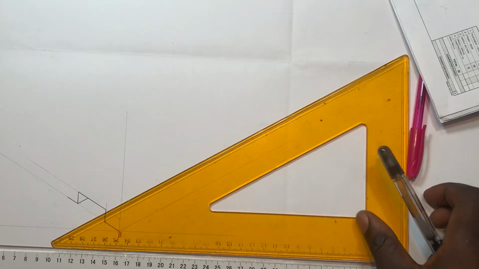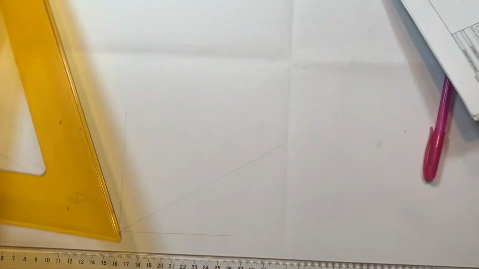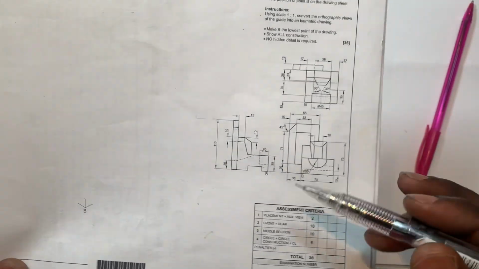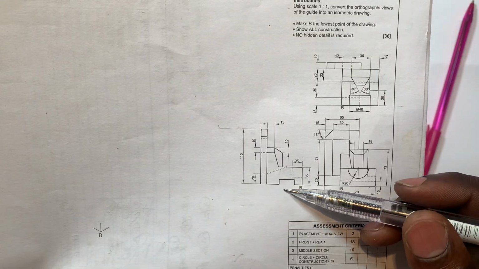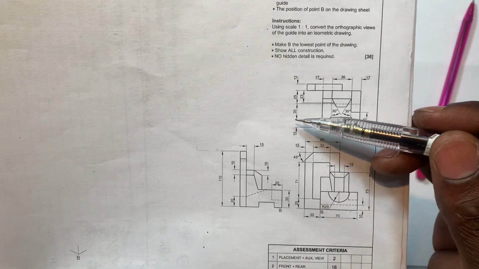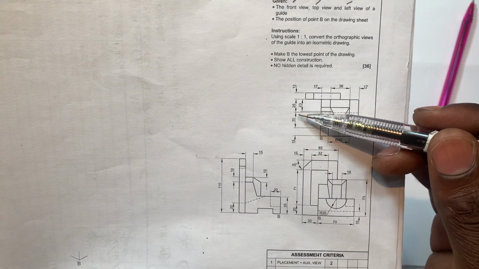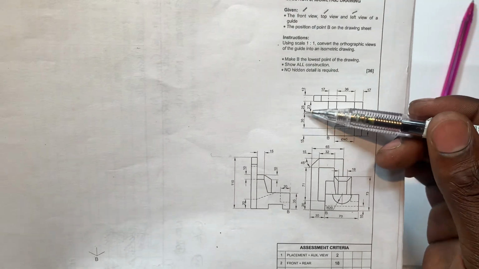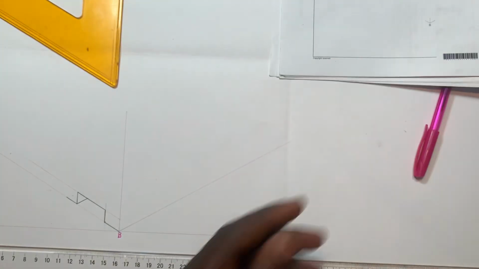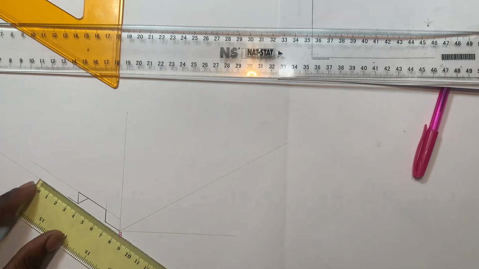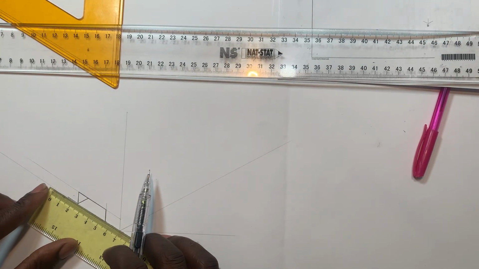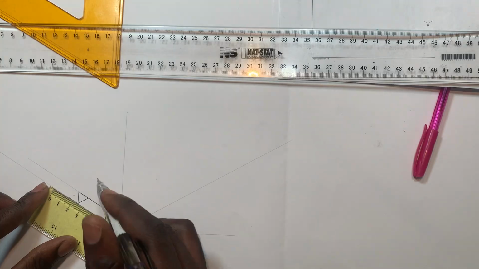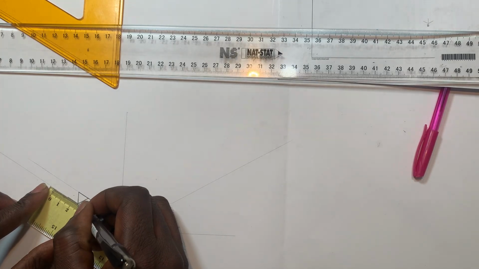Okay, after that, let's go. Where are we now? We are told that after the 30, there is a 25. So 25 from here to right there.